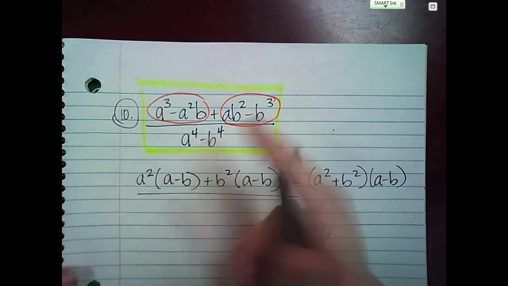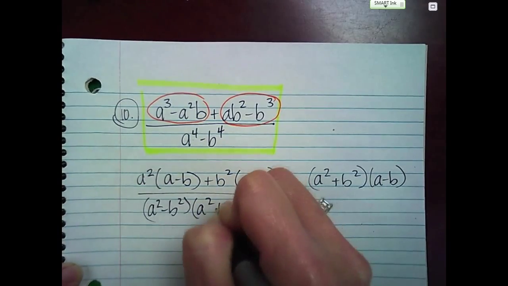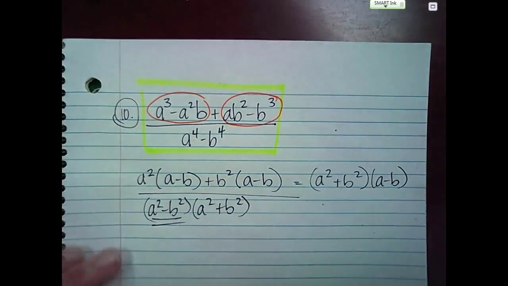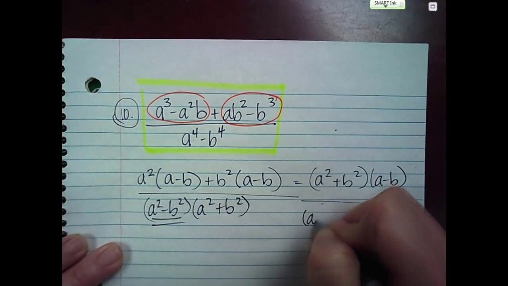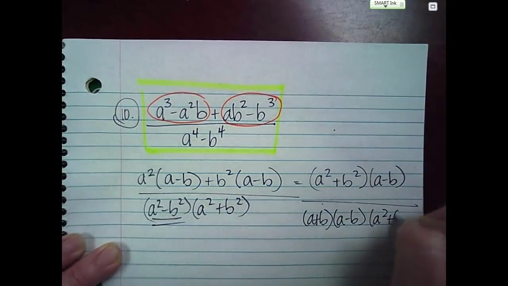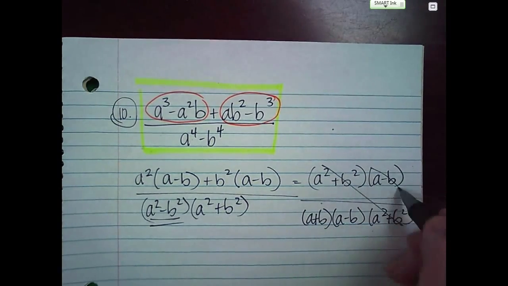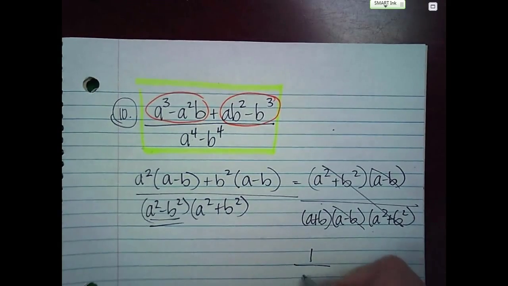In the denominator, this becomes a squared minus b squared and a squared plus b squared. But this can be factored again. So you have a plus b times a minus b, and then a squared plus b squared. One over a plus b.